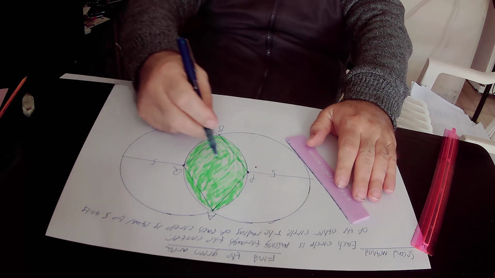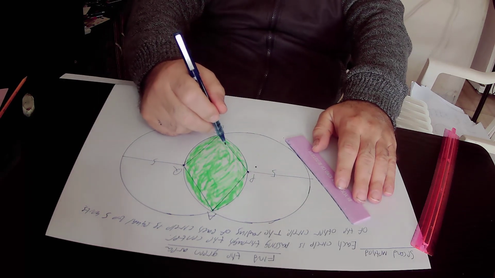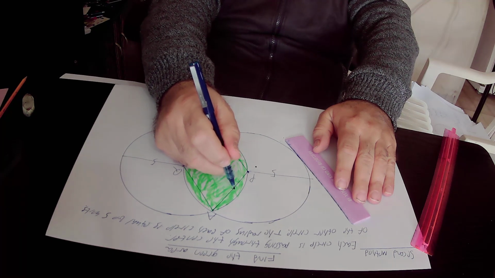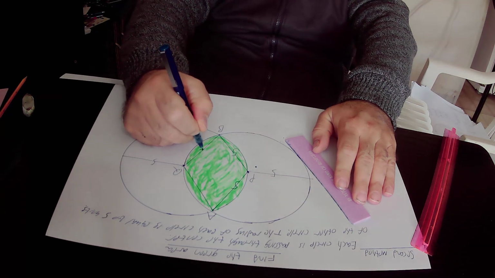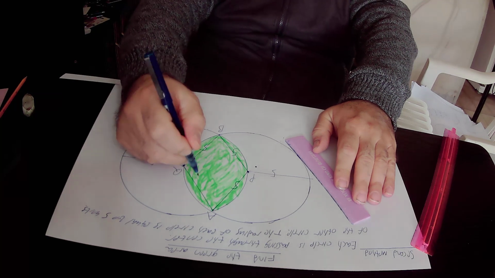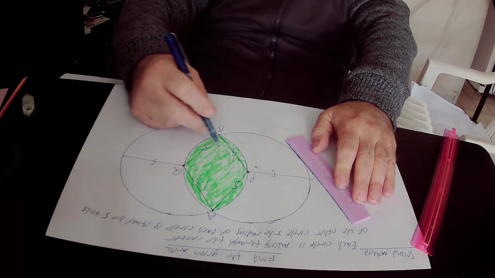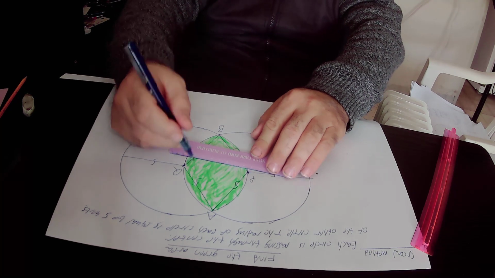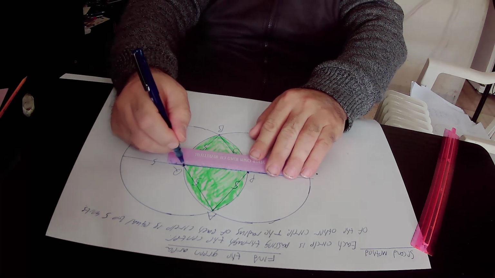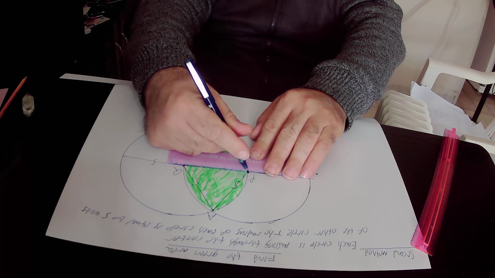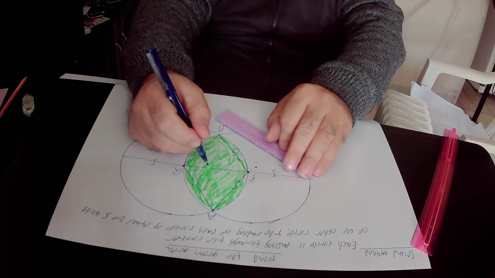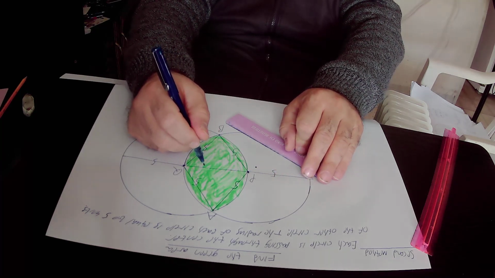We already found out that all the line segments here are equal to 5 units, so I'll not repeat on it. We join together points P and Q by a straight line. We've already found out that PQ equals 5 units.